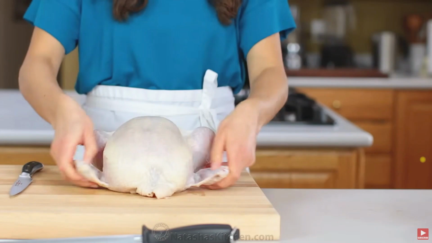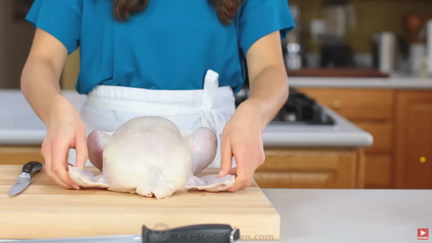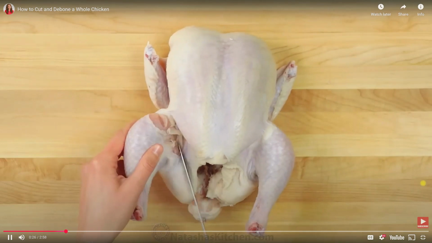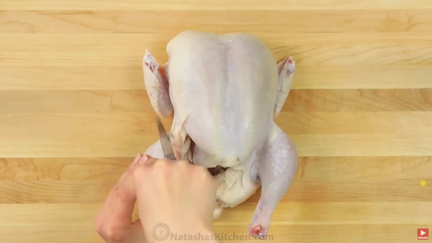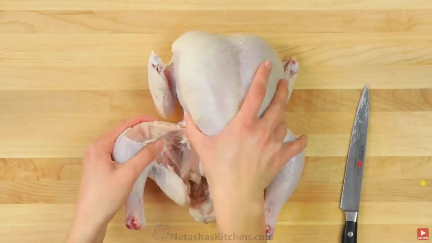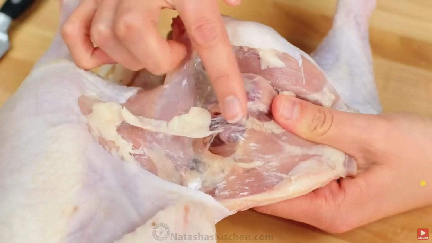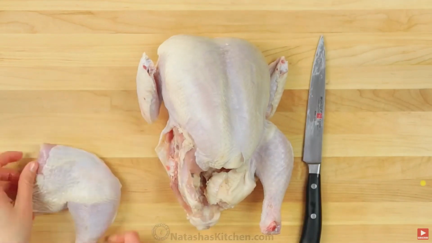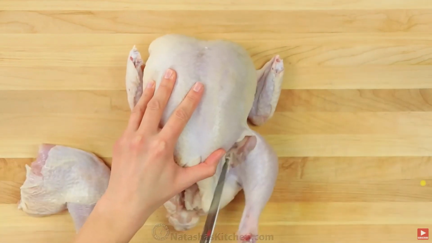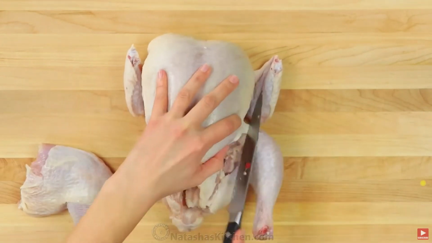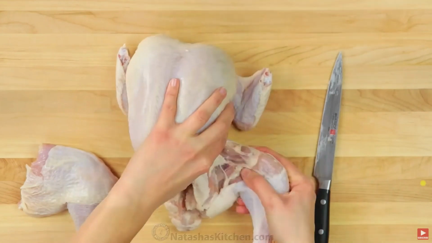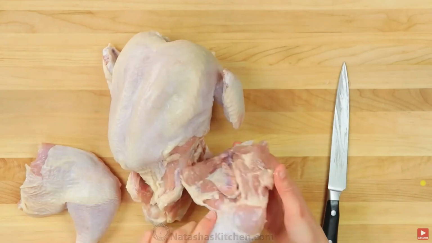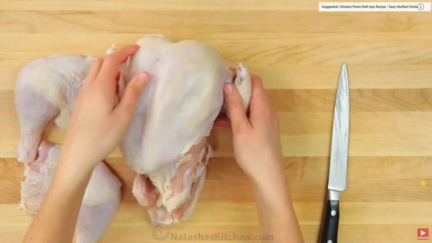Pat the chicken dry with paper towels to make it easier to work with, and you'll start by cutting off the chicken legs. Slice only through the skin just below the chicken breast. Now pull the leg away and pop the bone out. You'll cut just behind that bone right through the joint, and it should separate easily. Repeat with the second side, keeping as much of the meat on the chicken leg as possible. When you're cutting a chicken, if your knife has a lot of resistance, you're probably hitting a bone, so move your knife around slightly until it goes through easily.